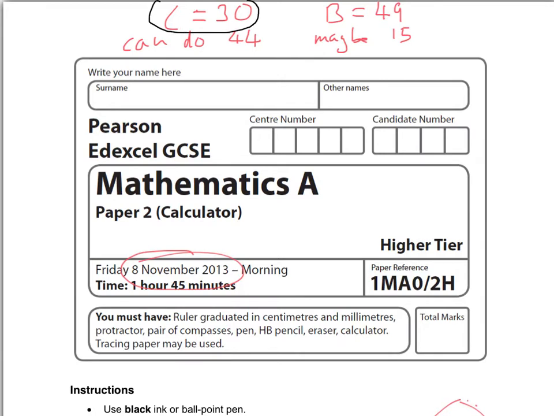So 30 marks for a grade C on this paper, 49 marks for a grade B on this paper, and I've just been through the paper. I think there's 44 marks that we can have a go at, and maybe there's another 15 if you're feeling confident as well.